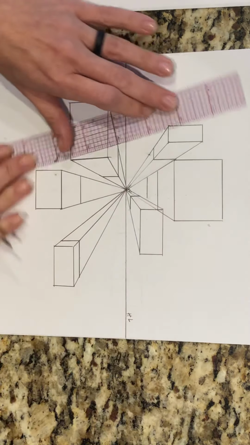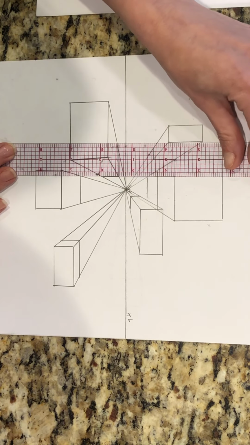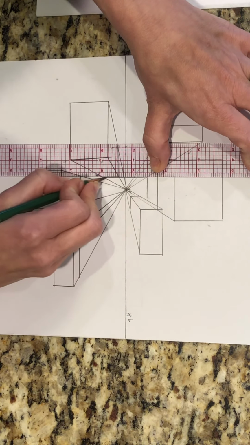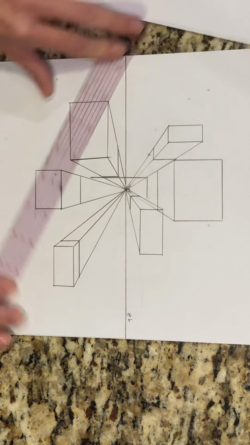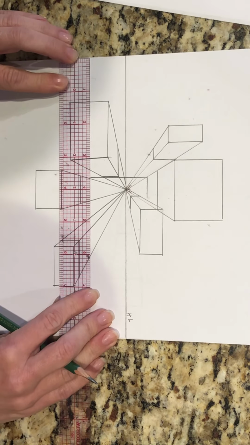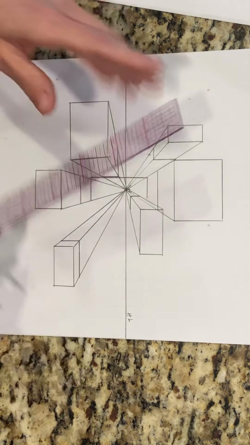So you're going to make a little line here, and you're going to make a vertical line here. And then you're going to do a horizontal line down here.